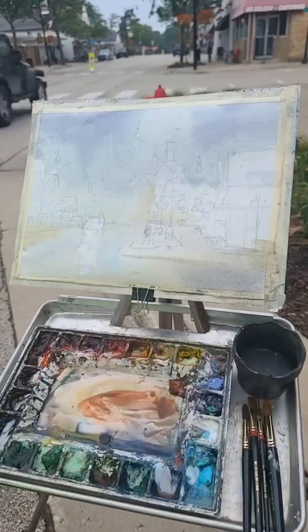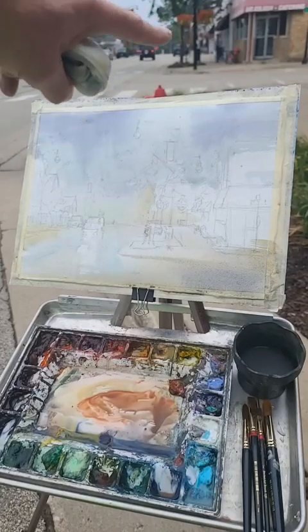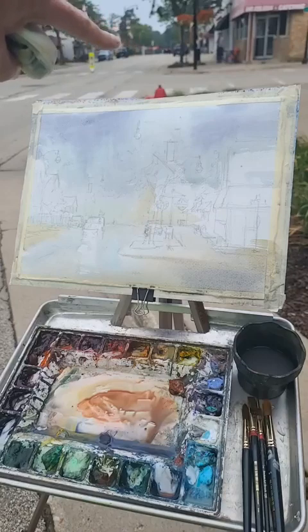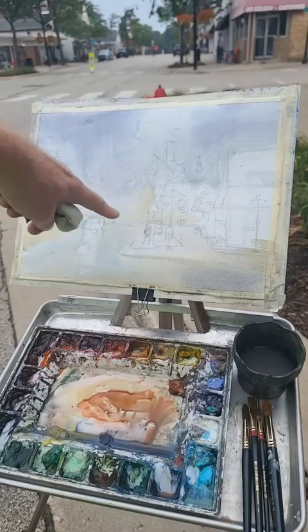Now I'm going to work the background trees. If you look way back there, see where the car is right now, or is my hand? Right here where the car is driving. See that back there? That's the very far distance. That's Main Street going into the area. There's a gas station way back down there.